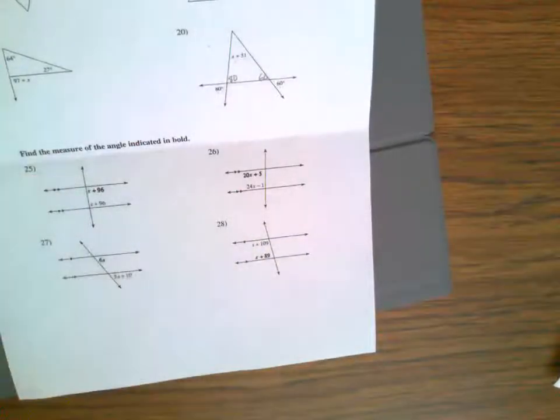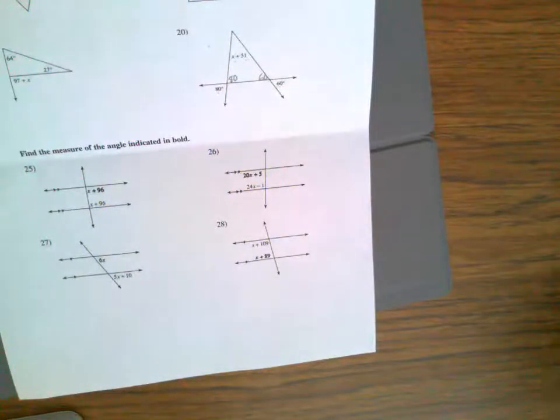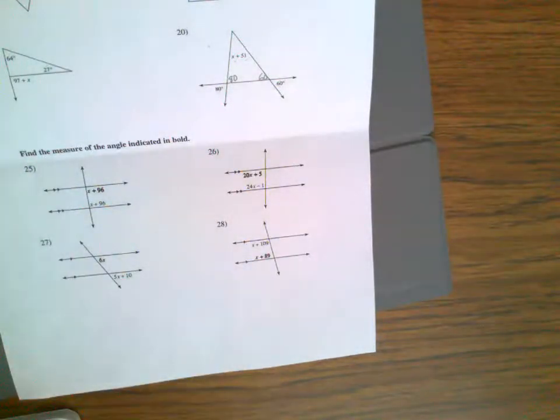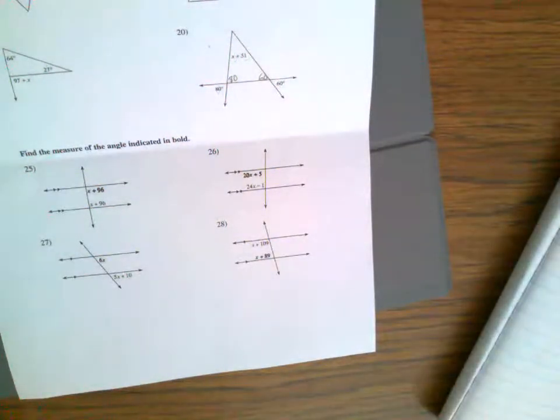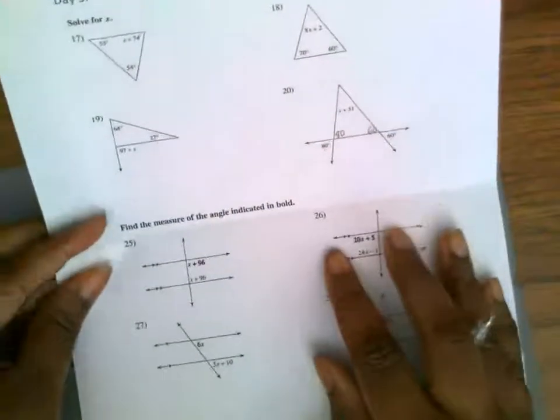I am now going to work on 25 through 28. Okay, so let me open up my composition notebook. Please make sure, guys, let me pause this real quickly. Okay, zoom in just a little bit more so you can see it a little bit better.